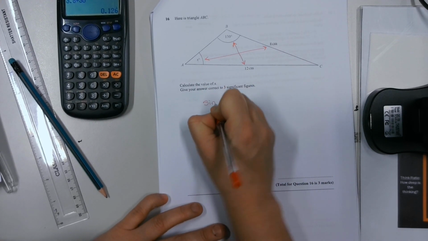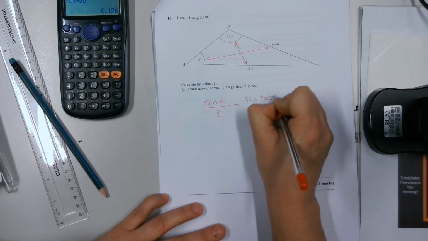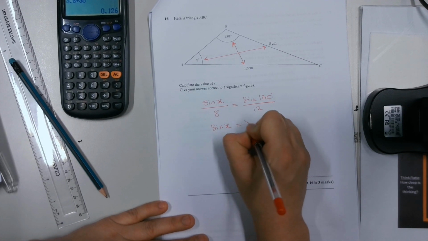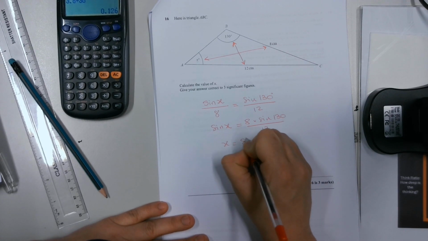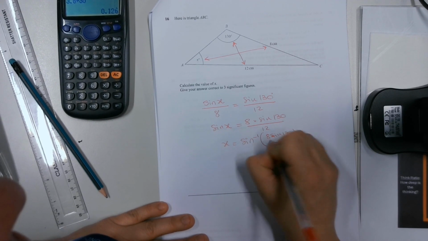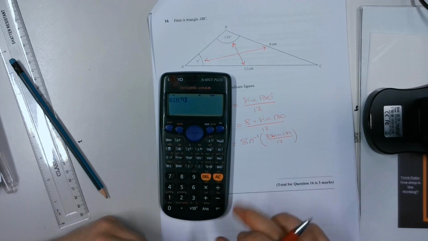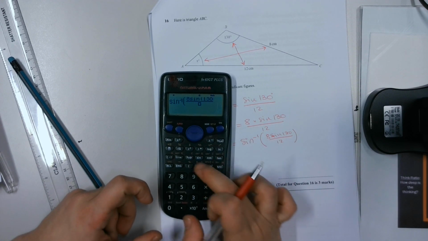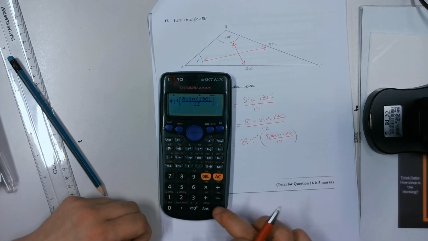I'm going to write this out. Sine x over 8 is going to be sine 130 over 12. And therefore, sine x is going to be 8 times sine 130 over 12. And I'm going to do my sin minus 1, my inverse sin. I'm just writing this out because I am going to put this as a whole in my calculator. So sin minus 1, and then a fraction in here with an 8, sin 130 over 12. And let me close my bracket at the end.